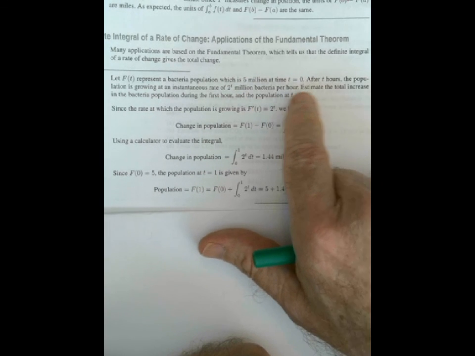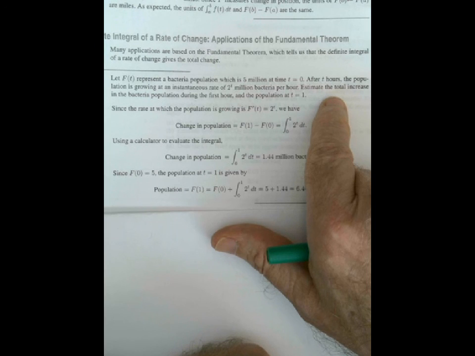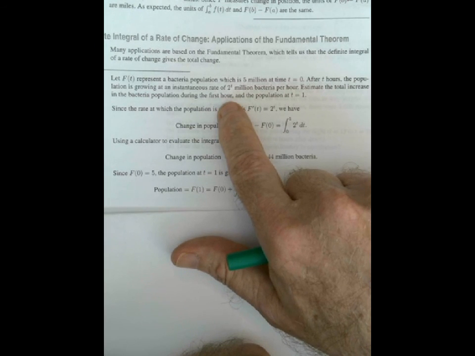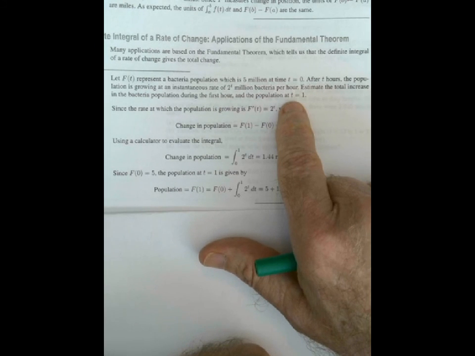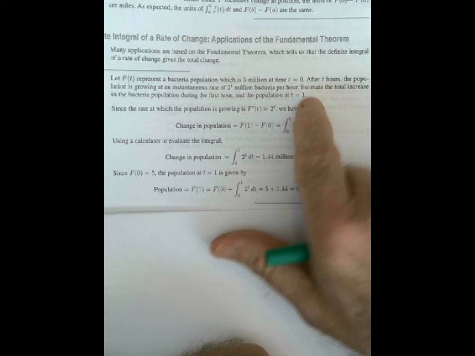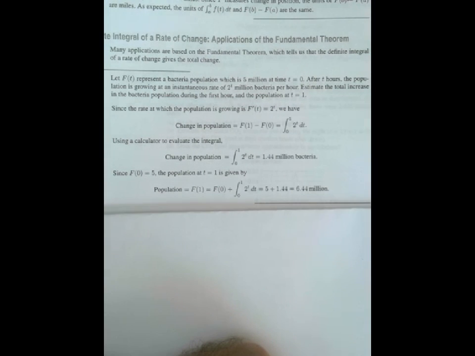Estimate the total increase in the bacteria population during the first hour, and the population at t equals 1. In other words, how many more bacteria came in that hour from 0 to 1 after it was already 5 million? And then what would be the total population after 1 hour, including the initial 5 million?